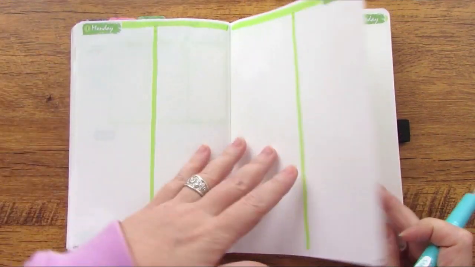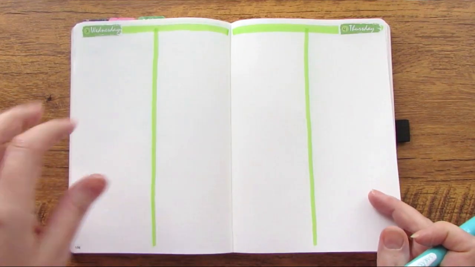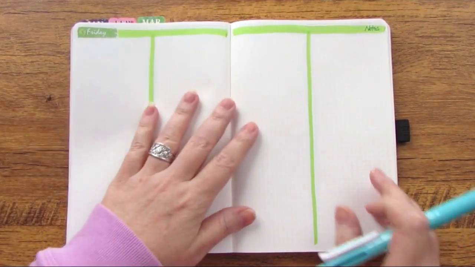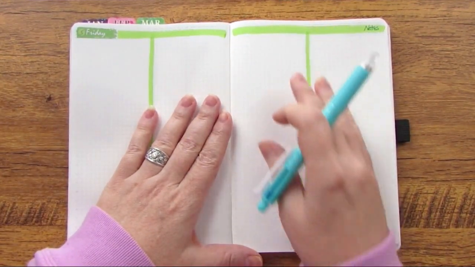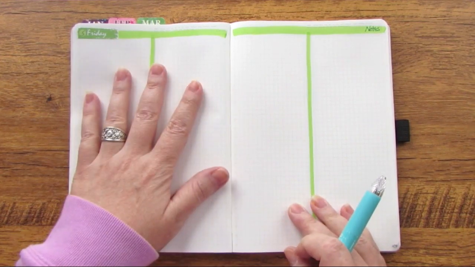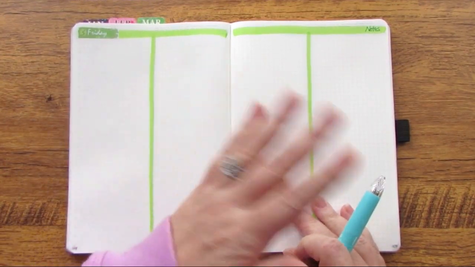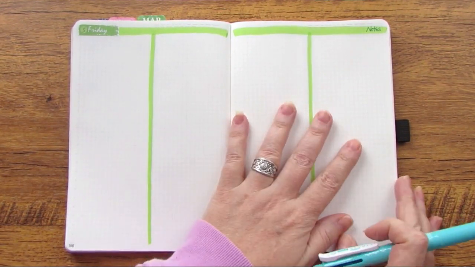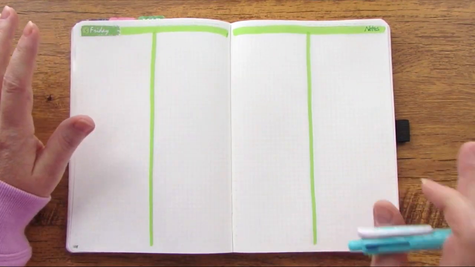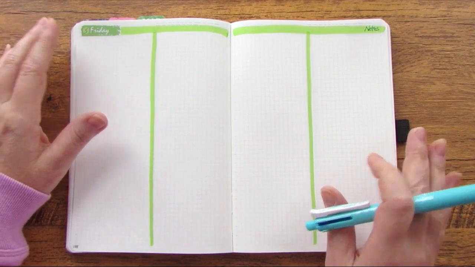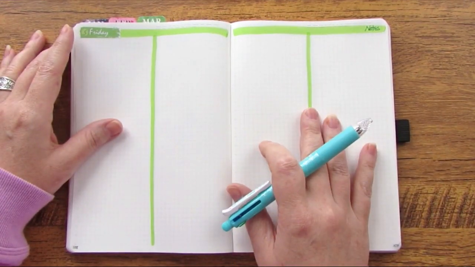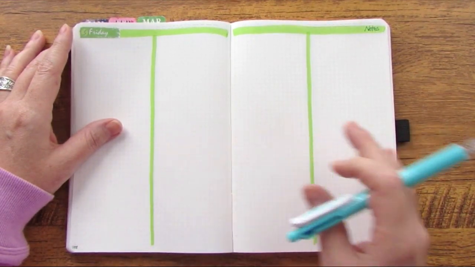For how I set these up, I have Monday, Tuesday, Wednesday, Thursday, Friday, and then a spillover page. And this is just in case I have a crazy day and completely run out of room with the 2 columns and I need to spill over onto this page. Now, on very rare occasions, I have filled up the entire spillover page and still needed more space.